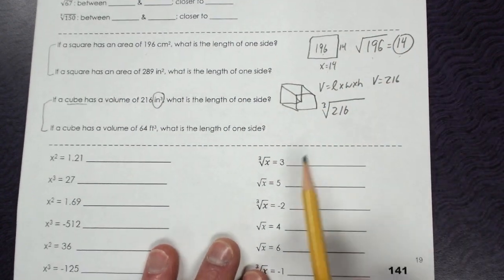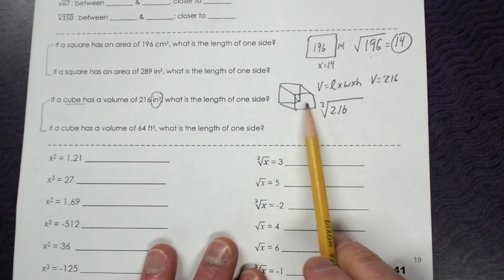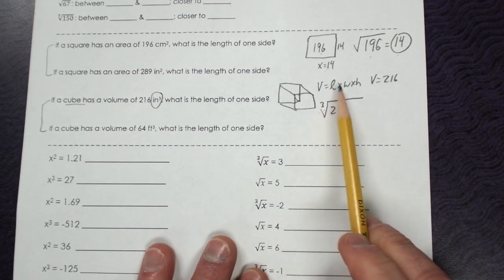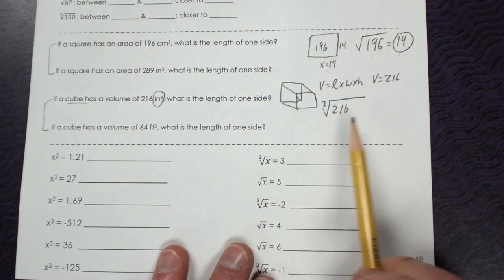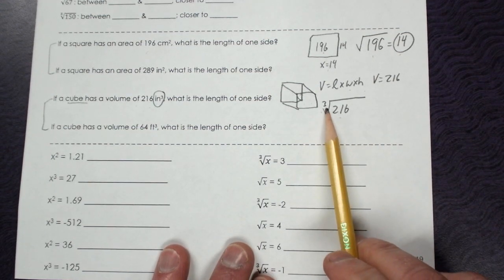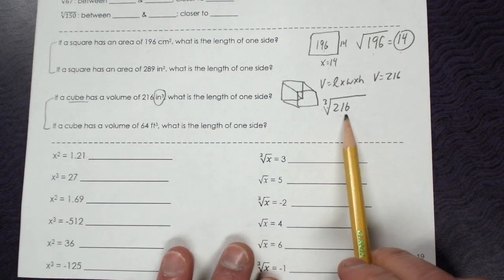Why are you using cube root? Well, first of all, it is a cube, and the 3 means length times width times height. In a cube, all sides are equal. So we've got to figure out what number multiplied 3 different times gives you 216.